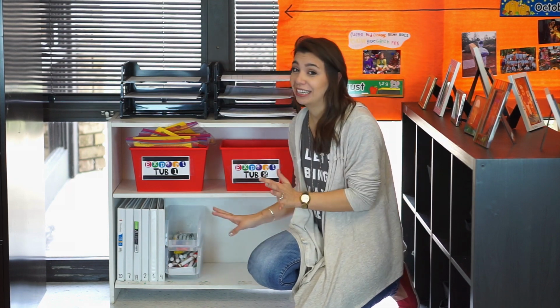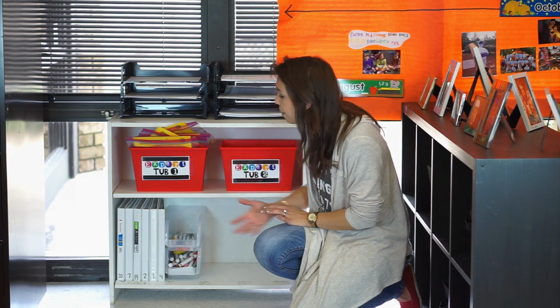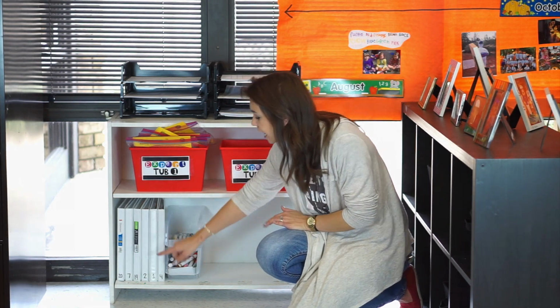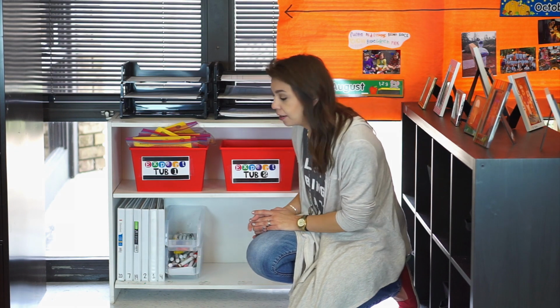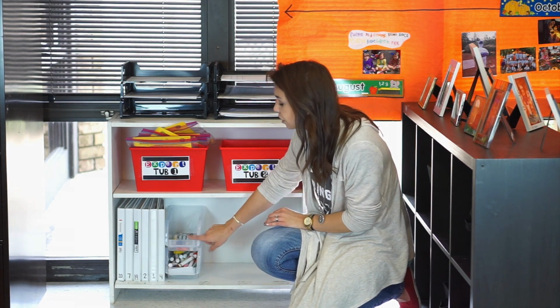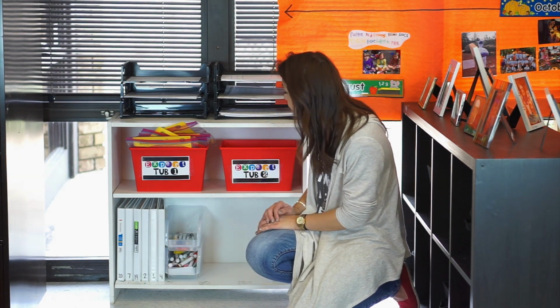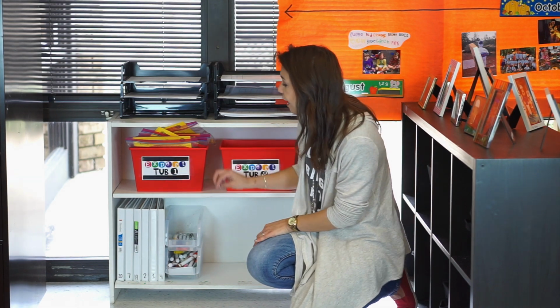Now you're going to see that my data binders are not all there because I'm getting ready for parent conferences. As I've been finishing up with my data binders, I've been putting them in a basket and getting all of my papers ready for that. But I do still have a few here left, and they just have their numbers down at the bottom. I have extra markers that my kids use during free choice times. And then the really important thing that I have here are my expert tubs. And this is for math.